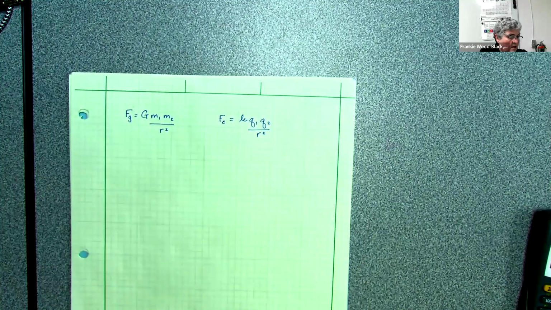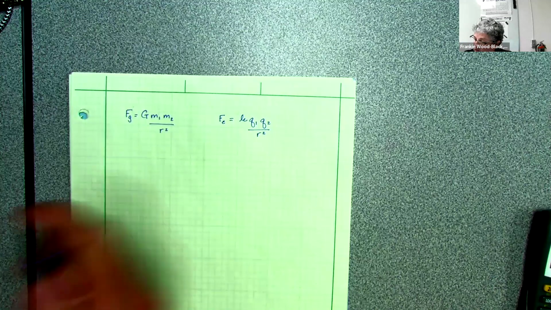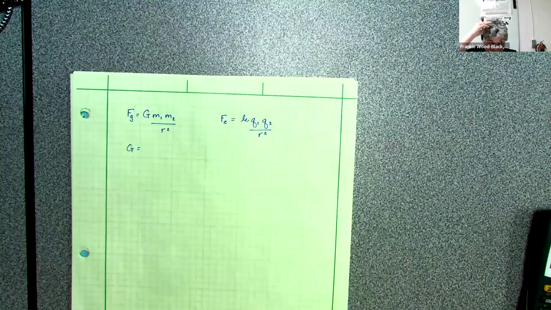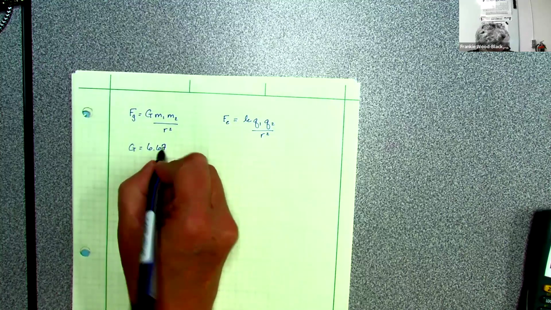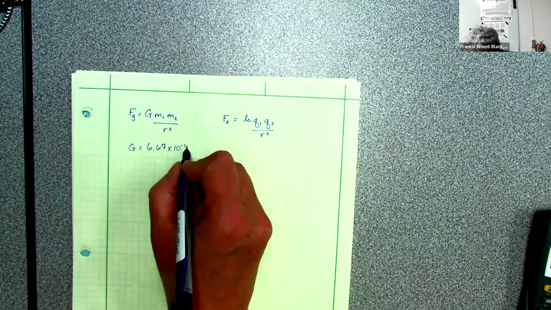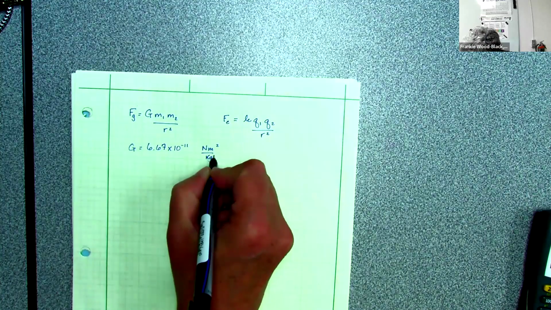All right. So in your book, you have a table. Here's our table. It's got handy dandy information. You can look up a variety of things. One thing we're going to write out is G, which is my gravitational constant. G is my gravitational constant, and this is 6.67 times 10 to the minus 11. And this is in Newton meters squared, kilograms squared.